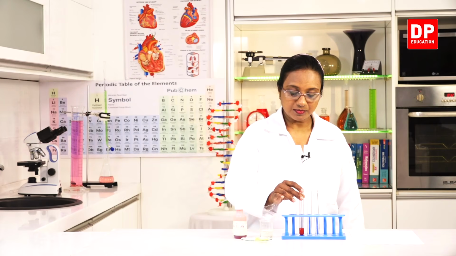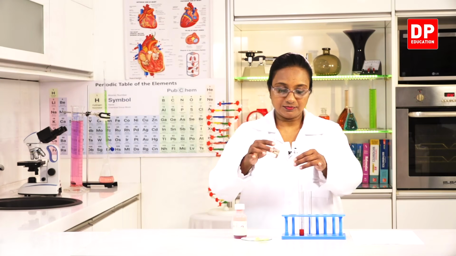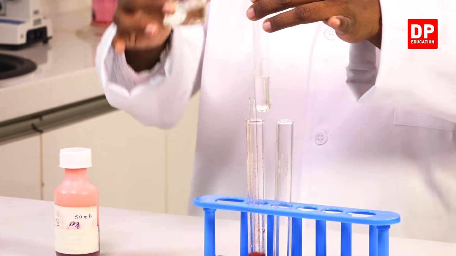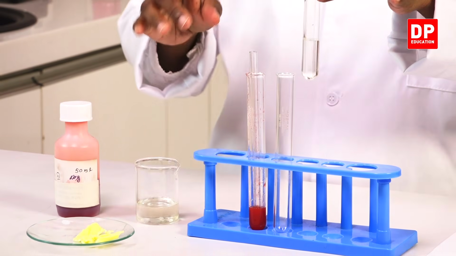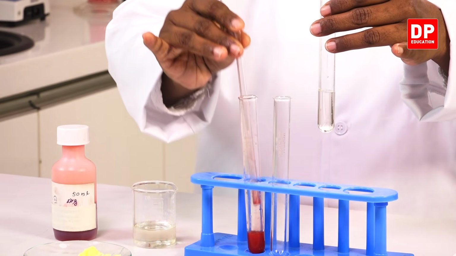I have already taken a small amount of Sudan 3 into a test tube. You can clearly observe the color of Sudan 3. It is a red color solution. First, a small amount of oil is taken into a test tube. To that, we have to add few drops of Sudan 3.